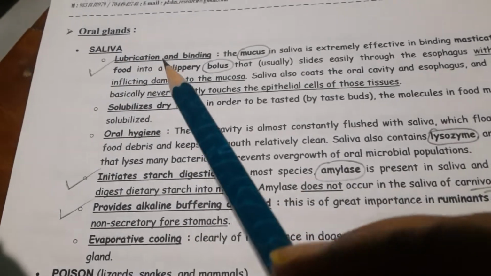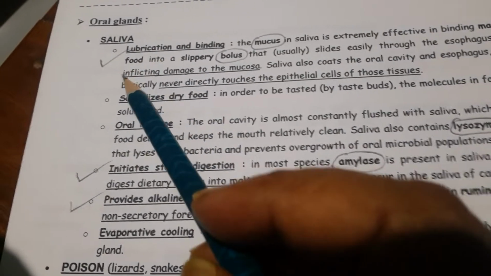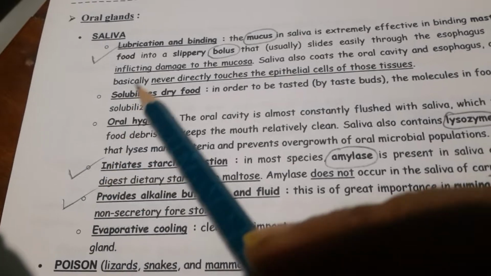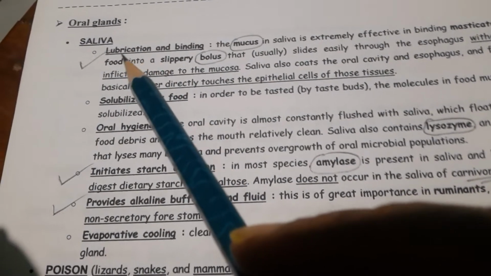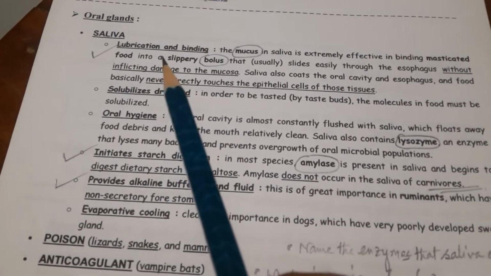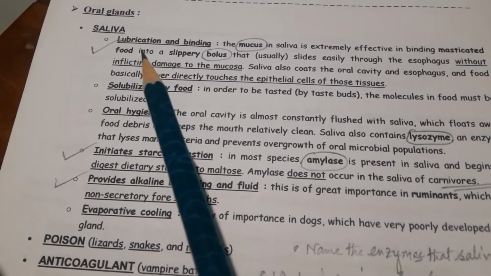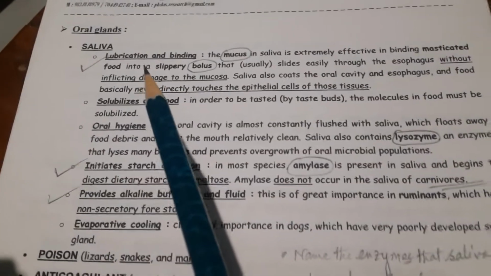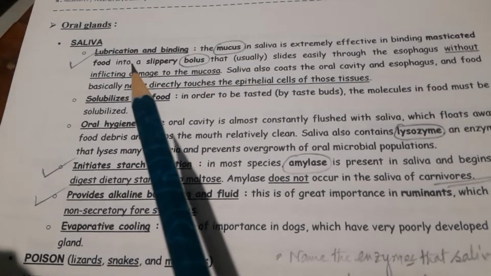Now the next part is oral gland. The tick mark portions are very important. The function of oral gland is to secrete saliva.